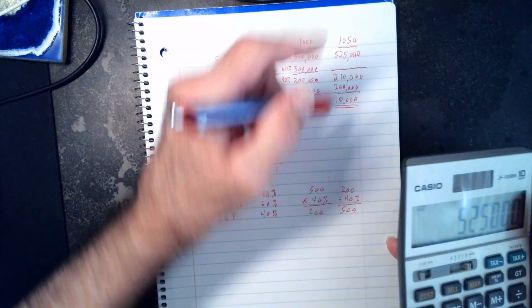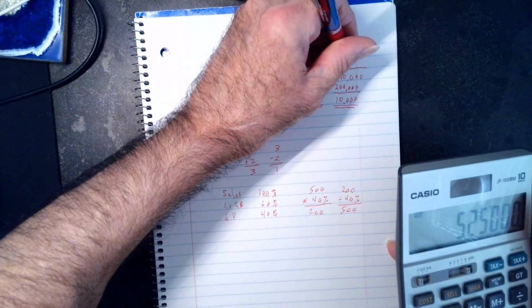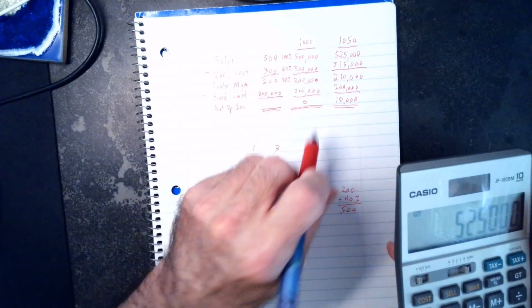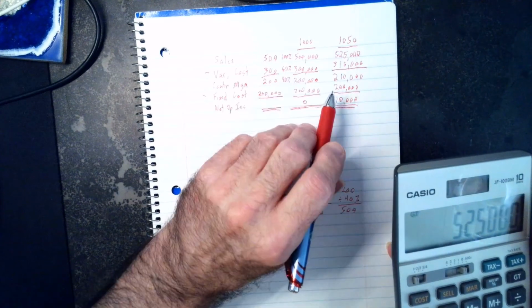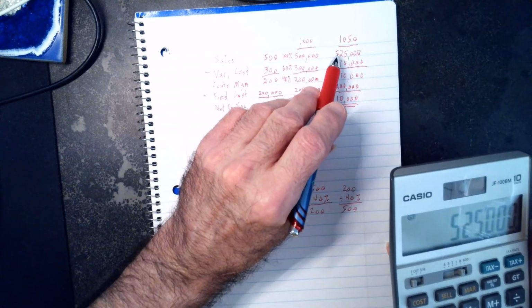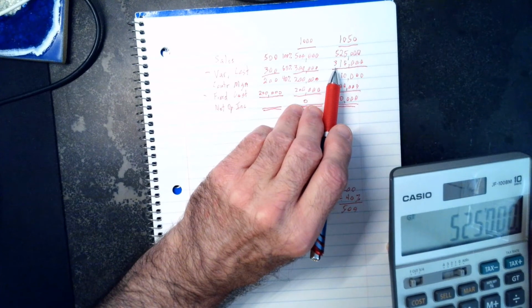Okay, it's simple math. It's going to be 315,000. I'm just subtracting 210 from 525 and I get 315. Or you could take the 525 times 60%, which is the ratio for variable cost, and you'll get 315.